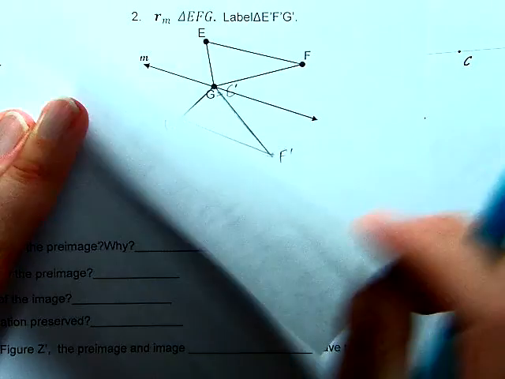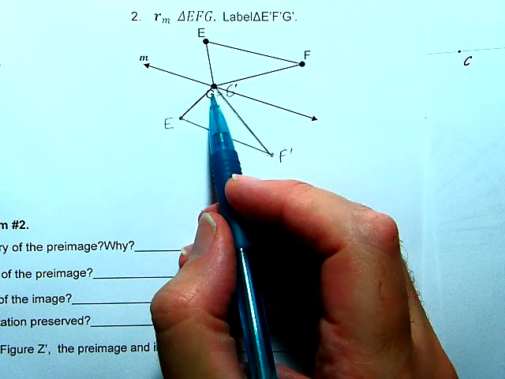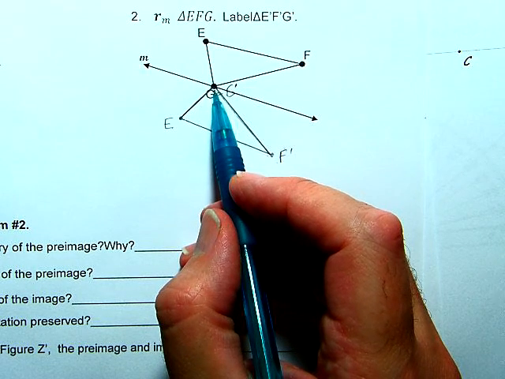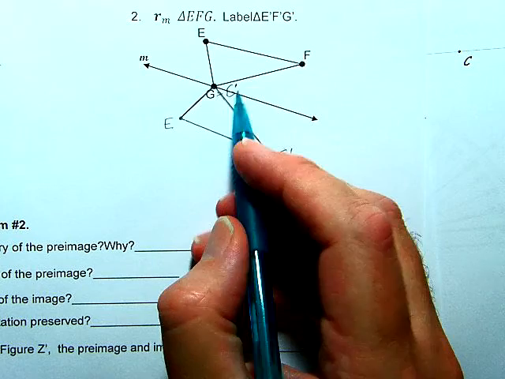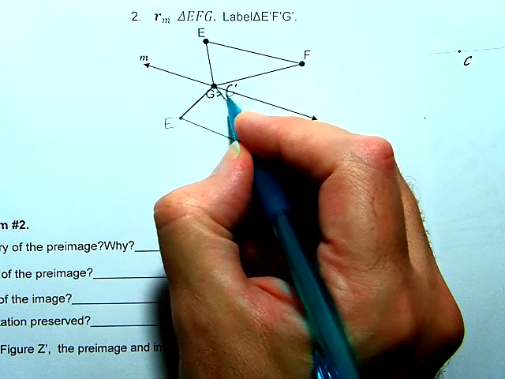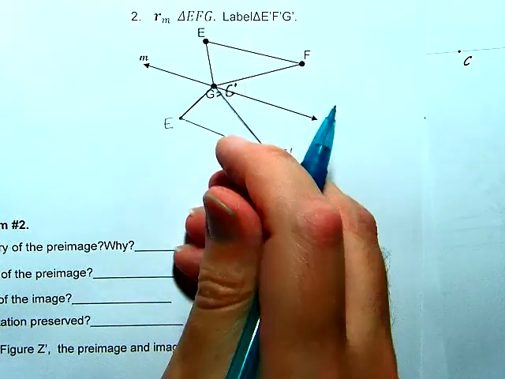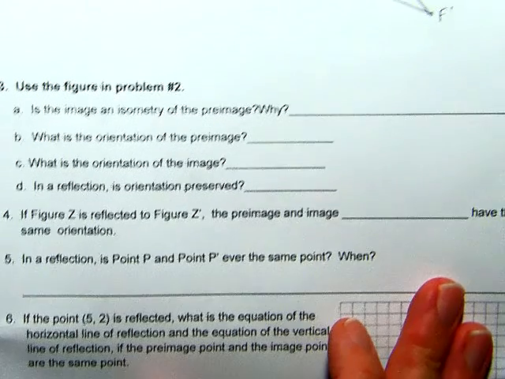As we said once before, if a point is on the line of reflection, then it will not change when it's reflected. It will stay in its place. So G is equal to G prime. They are the same point. Maybe there's a little bit of an inequality there. Okay, so now let's go ahead. This is the correct illustration. Let's answer some of the questions that we've got below.